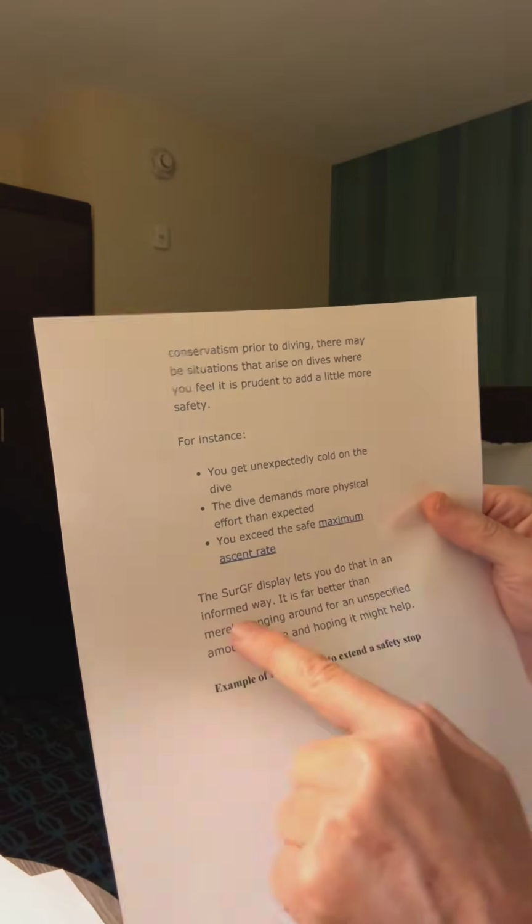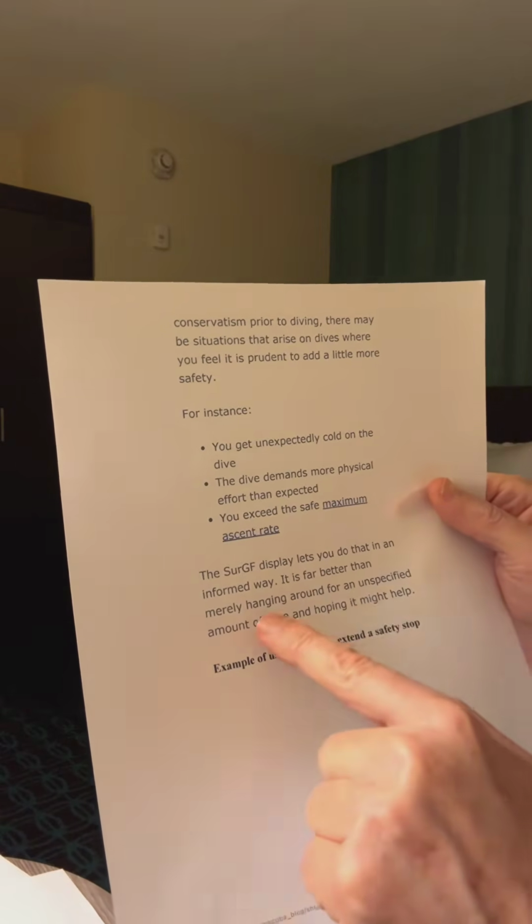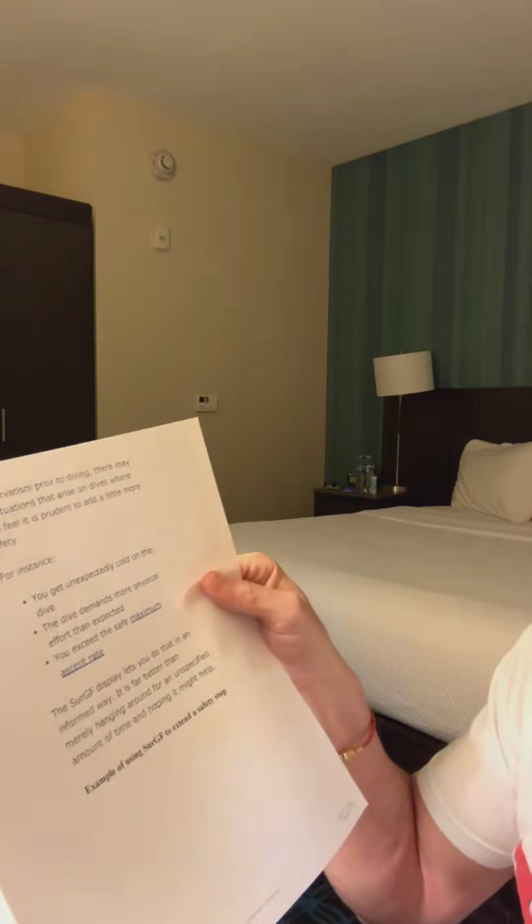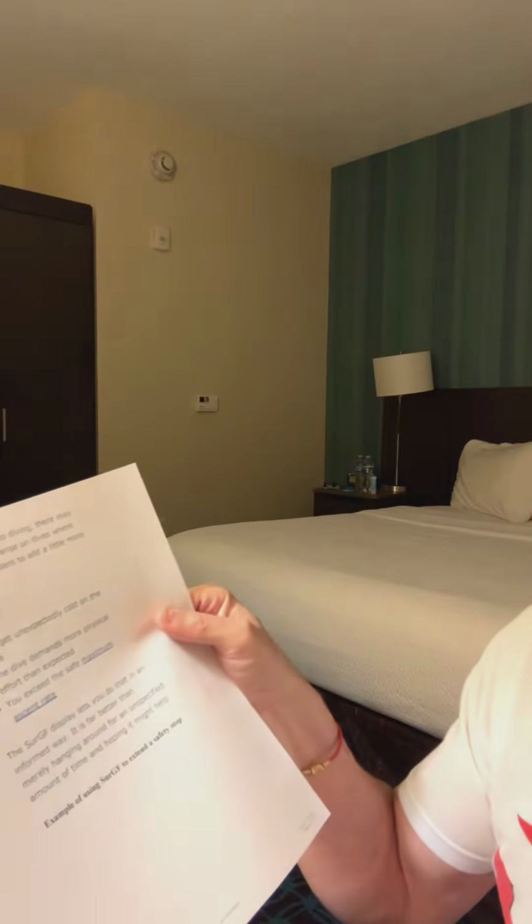The surface gradient factor lets you do that in an informed way. It's far better than merely hanging around for an unspecified amount of time and hoping it might help. Like 3 minutes, is that really doing anything? If you had one of these things happen, gradient factor 99 can help you know if it's helping. So let's look at his example of surface gradient factor 99 to extend a safety stop because you are cold or you ascended too quickly.